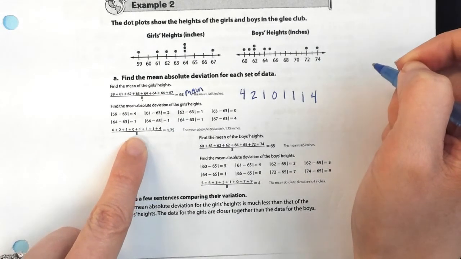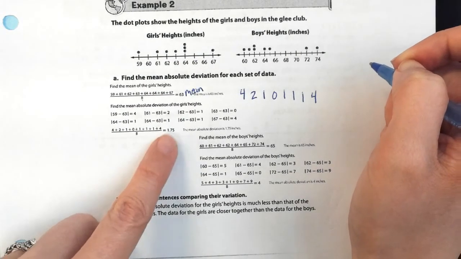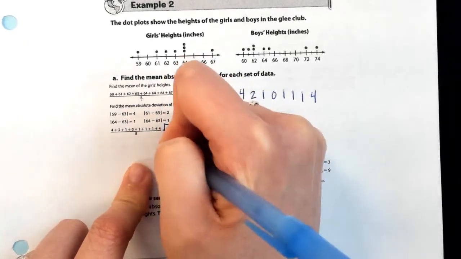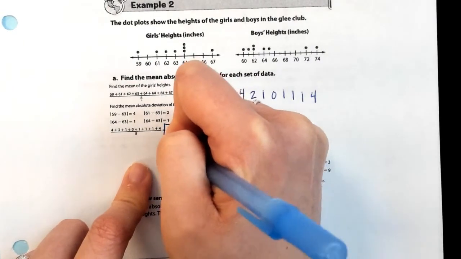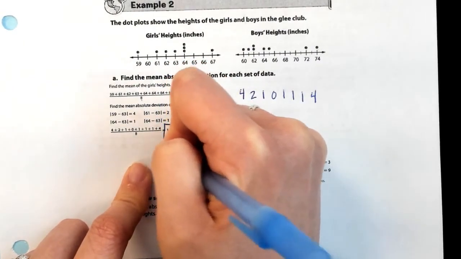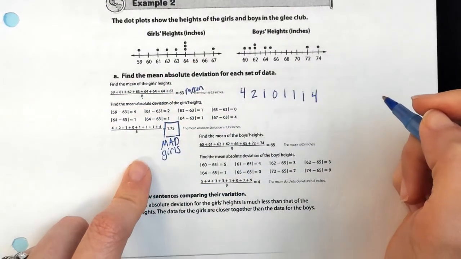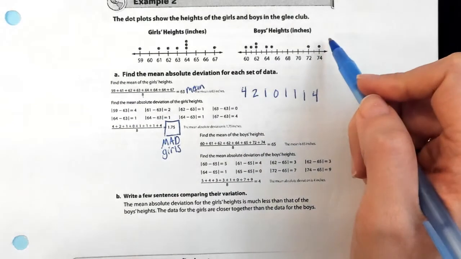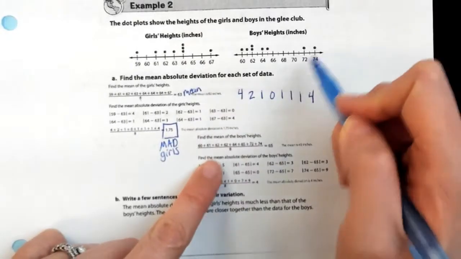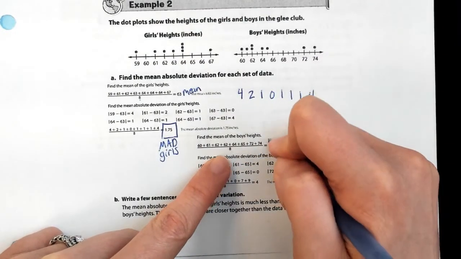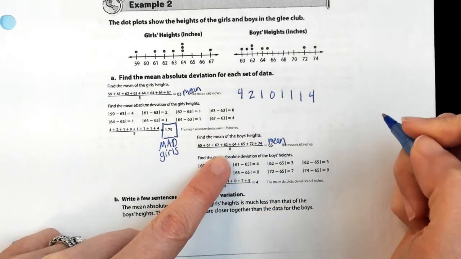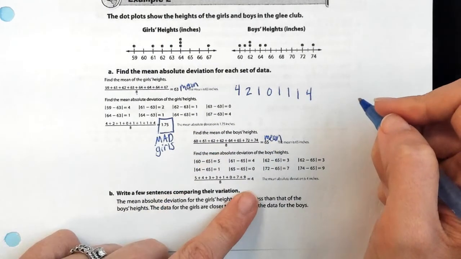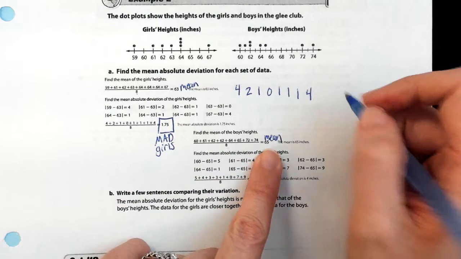They add them all up, divide by how many numbers there are, and in this case, the girls' MAD, or mean absolute deviation, is 1.75. Then they did the same thing for the boys. They added up all of the numbers, divided by how many there were, and found a mean of 65. They went through and found how far away each number was from 65.